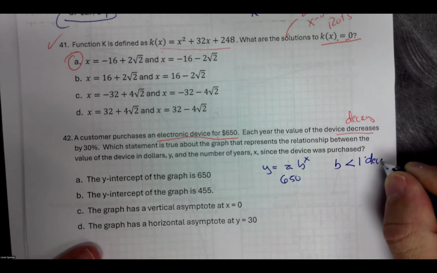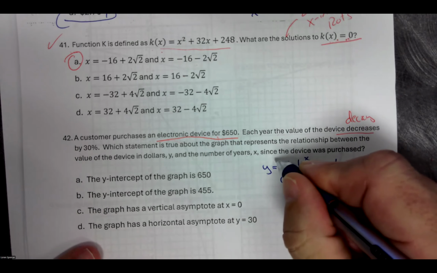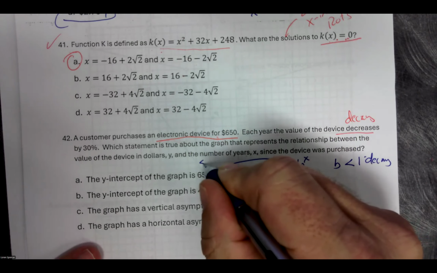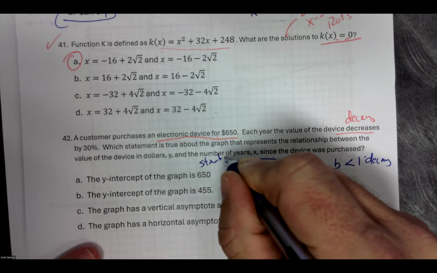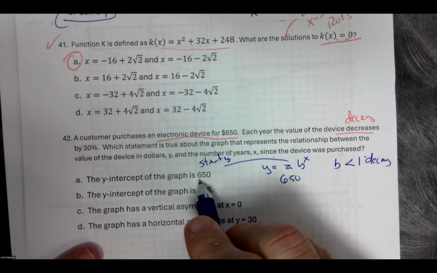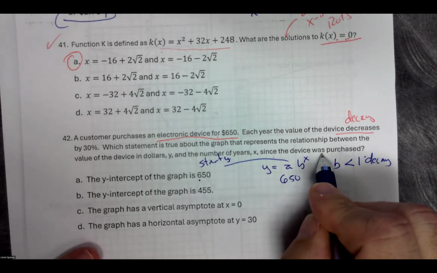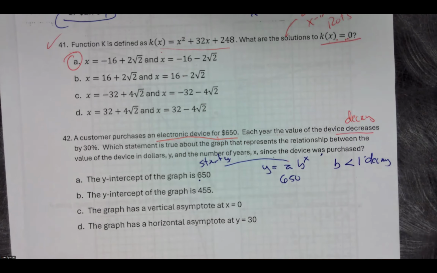So I know that a is 650. This is where it starts. A is my start. It's also my y-intercept. The y-intercept of the graph is 650. Well, guess what? That's my answer. Very straightforward, very easy question. 42 is A.